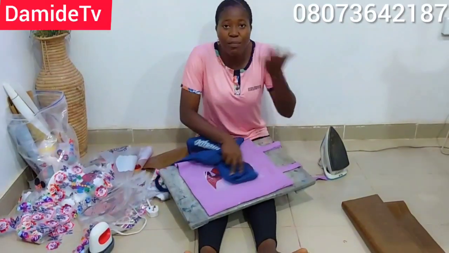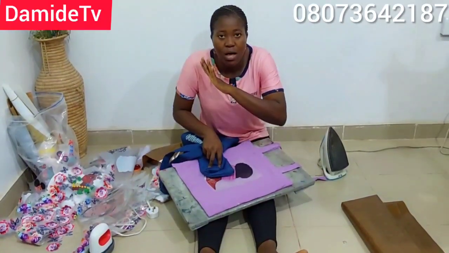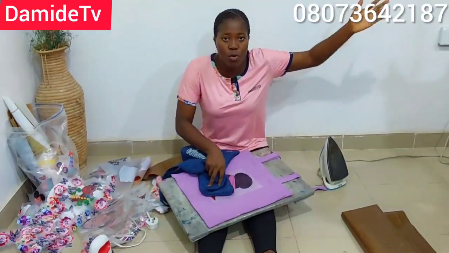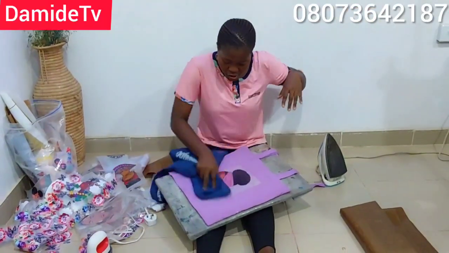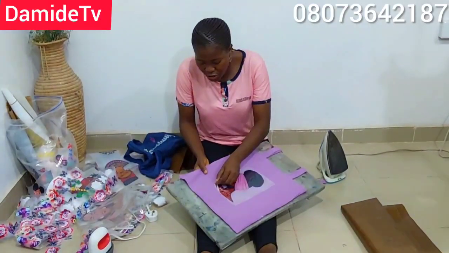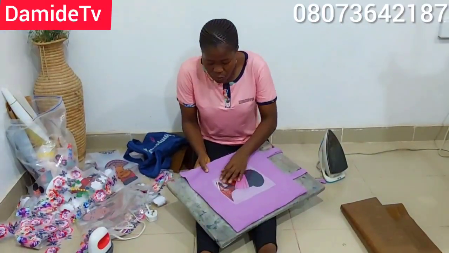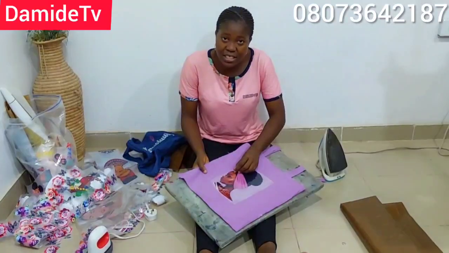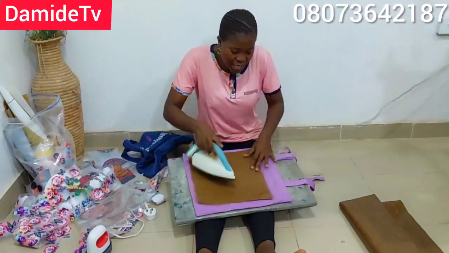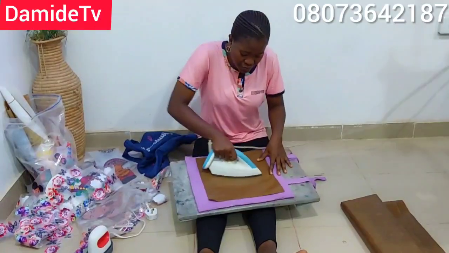But if you are doing a bulk order, just press, put it down, press later. You just go back and remove the transfer sheet, so you won't be delayed. All right, so you just peel. When you are peeling and you notice that it's lifting, you can just do it again, until it is not lifting again.